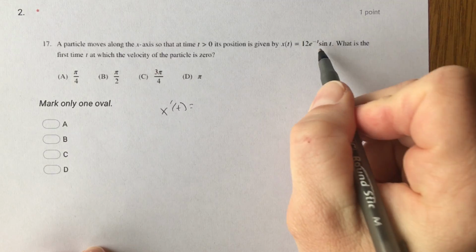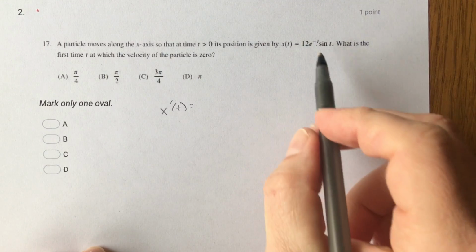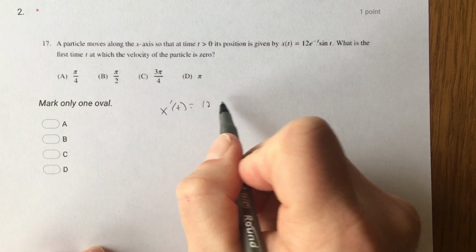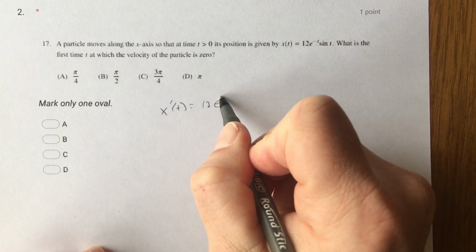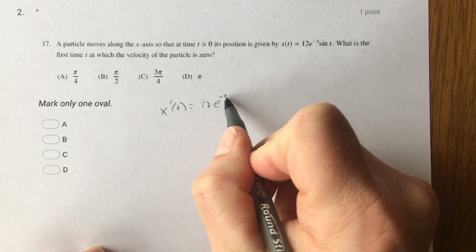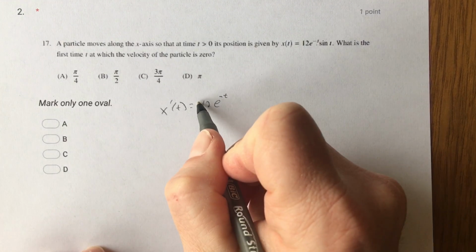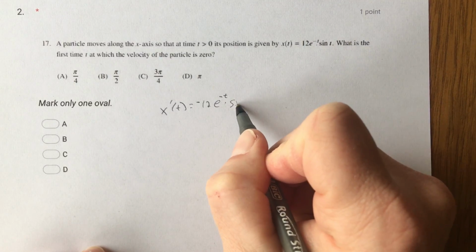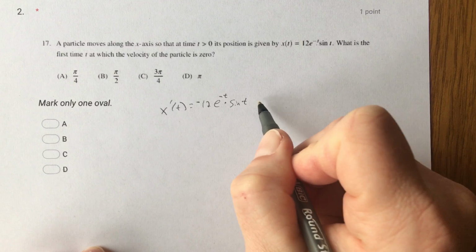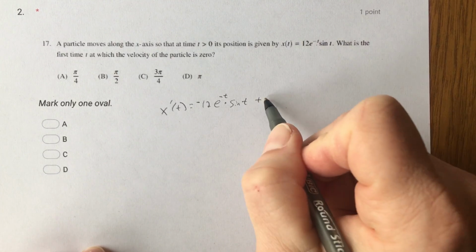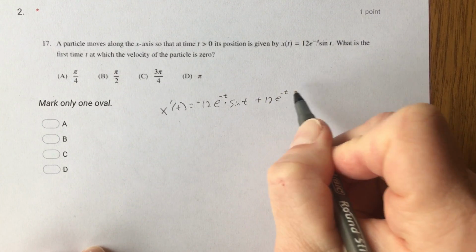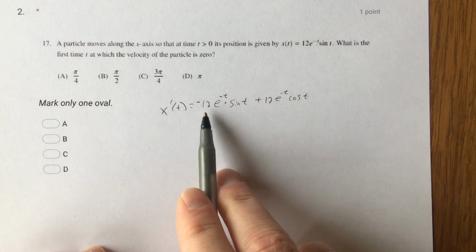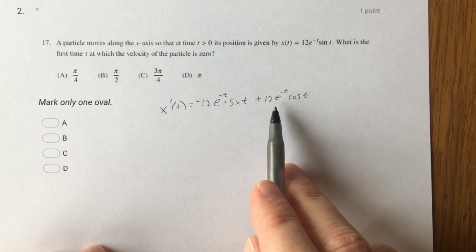Because it's this times this, we're going to do a product rule. So it's going to be the derivative of the first, which is 12, times the derivative of e, which repeats itself, times the derivative of the exponent, which is a -1, so I'm going to put a negative right there, times the sine function as is, okay? And then plus, now we leave the first function alone, and we do the times the derivative of sine, which is cosine, okay? So that was product rule. If you had that to start with, that's good.